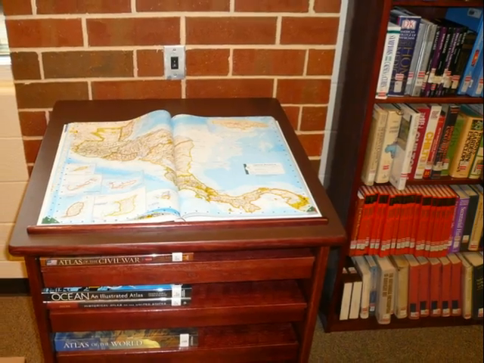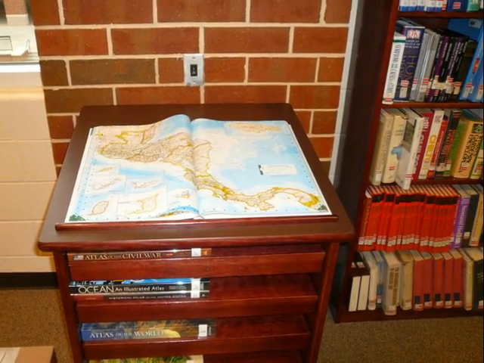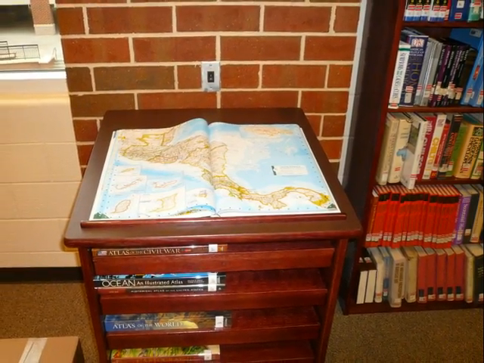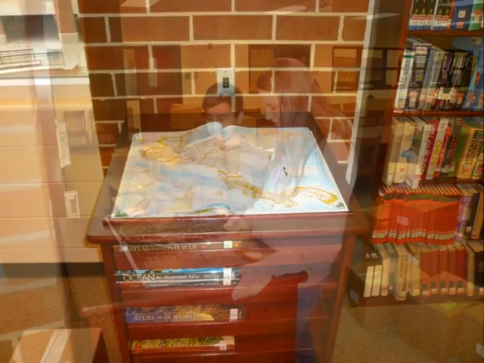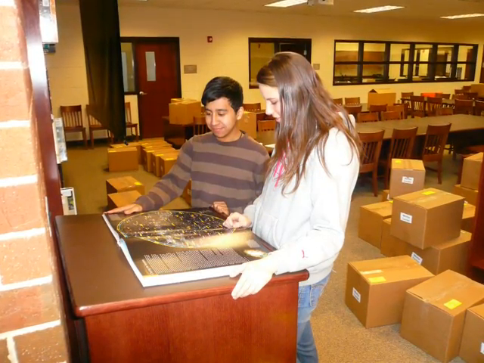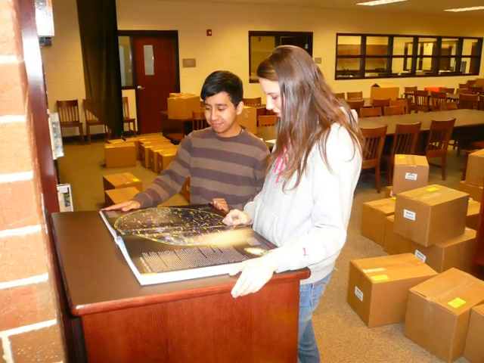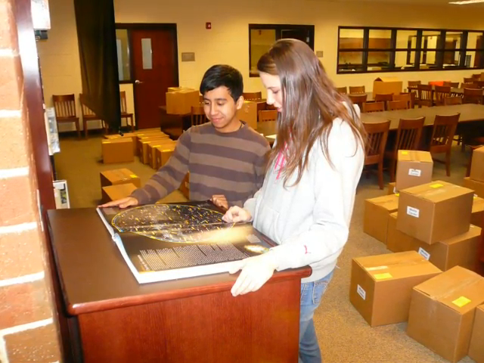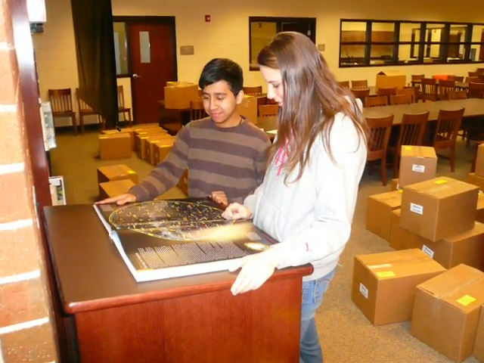Atlases and globes are also available within our Media Center. They are useful in looking at different places around the world. An atlas contains a group of maps, often showing different angles or views of an area. A globe is a map that is round and spins.